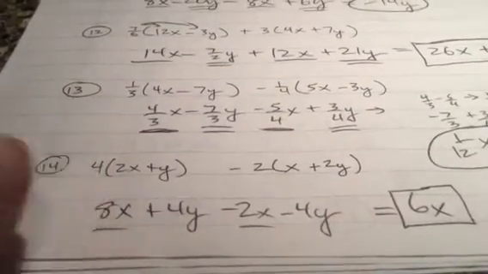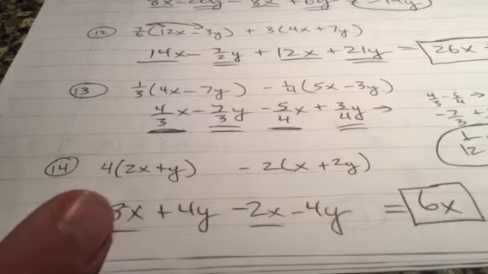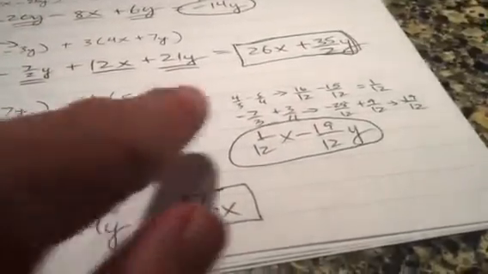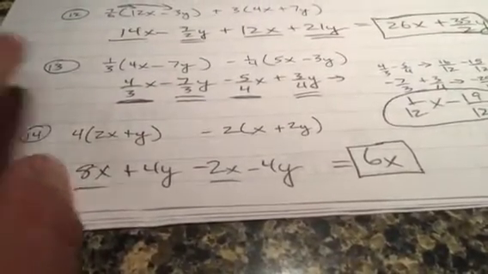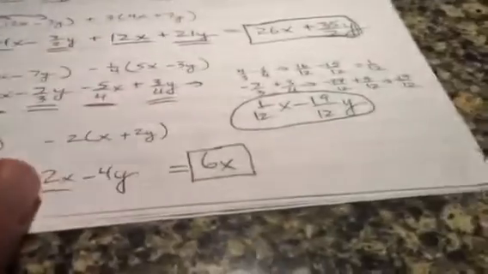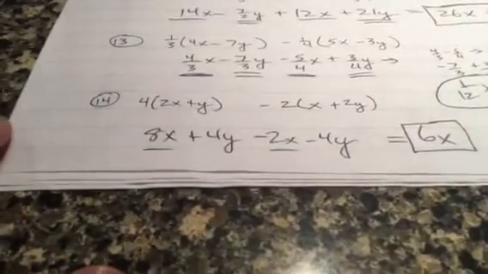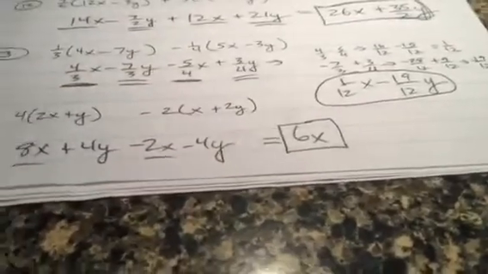All right, here's another one with a fraction. Not terrible. Okay, you're dealing with 3s and 4s, so you're going to do 4/3 minus 5/4, which I do over here. Common denominator is 12. Then you're going to do negative 7/3 plus 3/4, which I do over here. Common denominator is 12. You get negative 19 over 12 for y. All right, this next one, very easy. The y's cancel. You're just left with 6x.